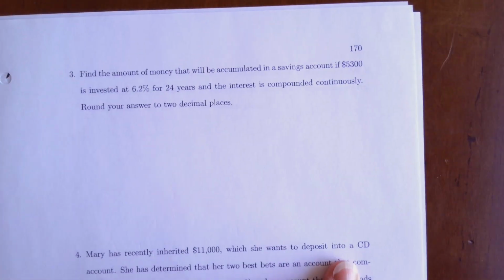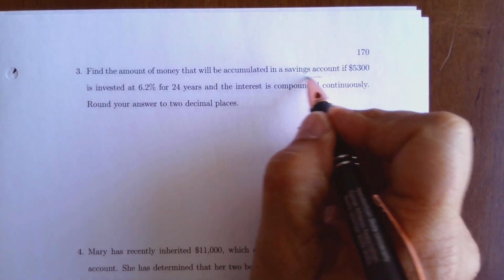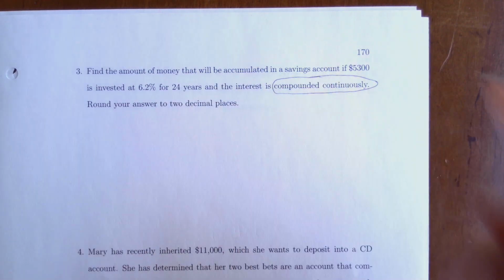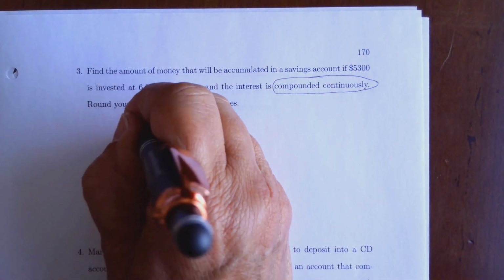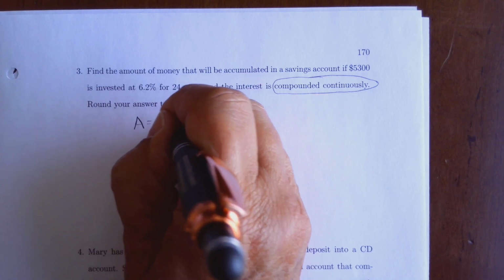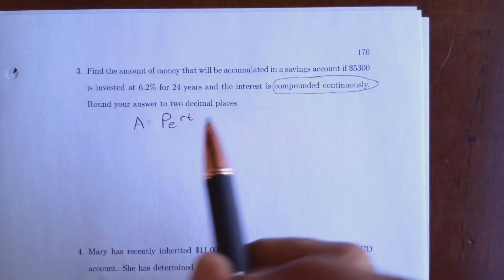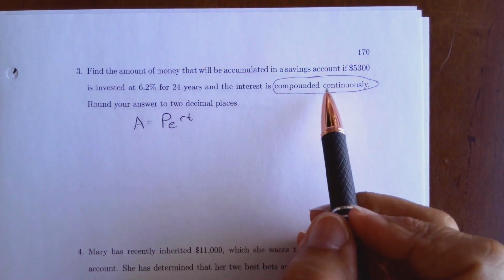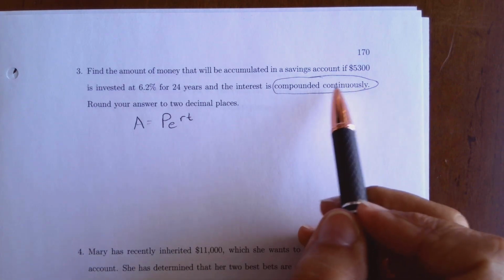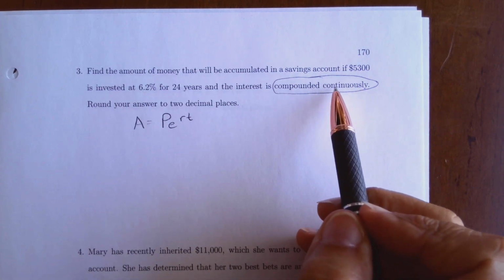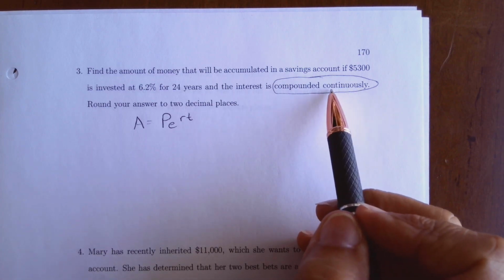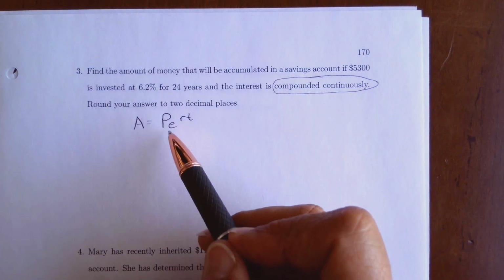All right, number 3, this time it says compound continuously. So that's our clue that we are no longer using that first formula, but we're going to use this formula. This is the formula for compounding continuously because we don't have a number of times per year we can use. We don't know, continuous is all the time. So there's no N in this problem. Okay, so this is what we're going to use.